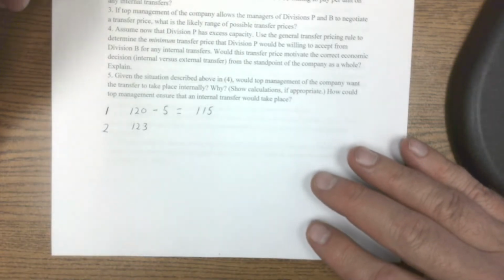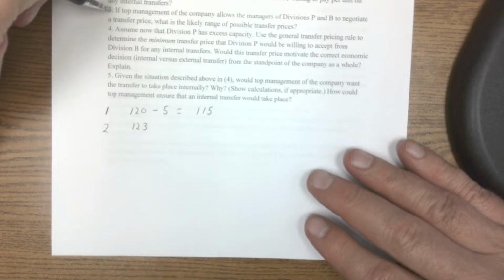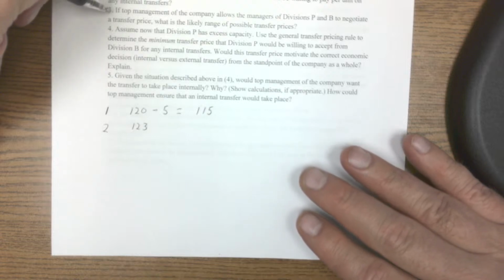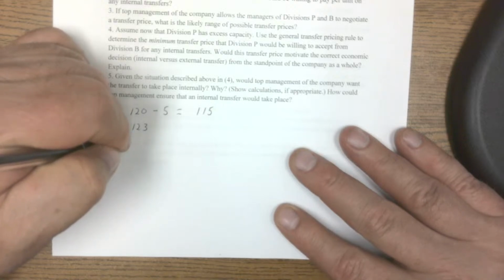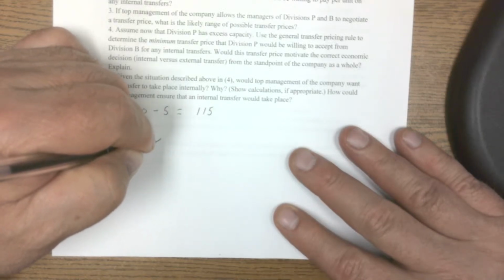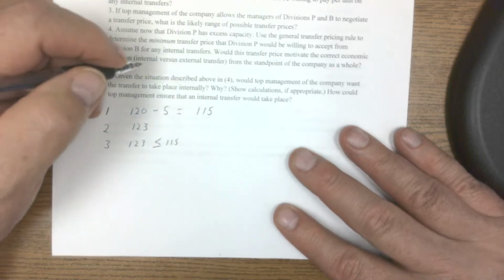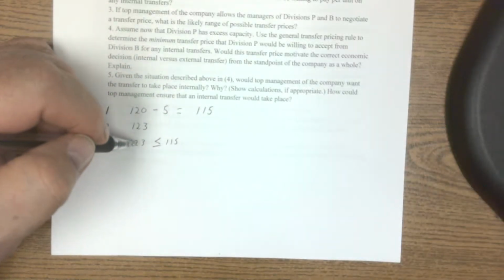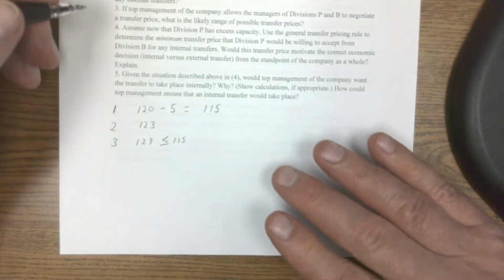If top management of the company allows managers of divisions P and B to negotiate, what is the likely range? So it will be less than 123, greater than 115, somewhere between those two.